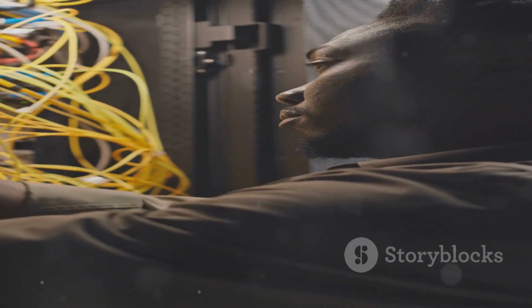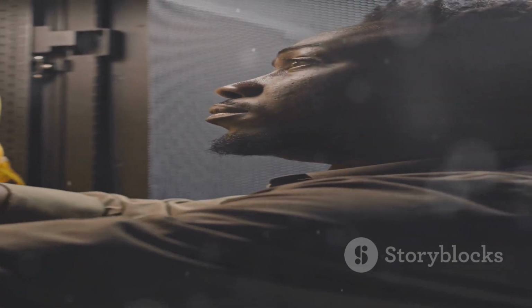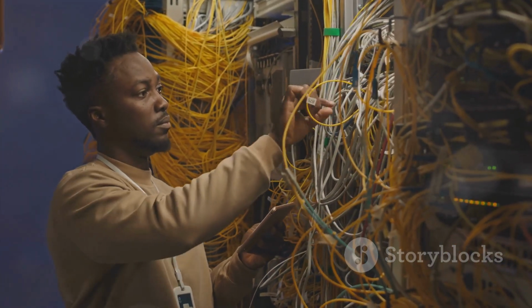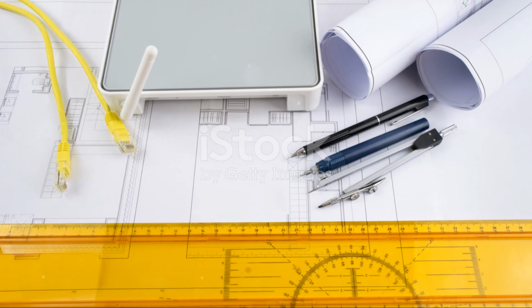Question 3. What steps would you take to resolve a network connectivity issue? Check physical connections, verify network settings, run diagnostic tools like ping or tracert, restart the router or switch, and check for network outages.